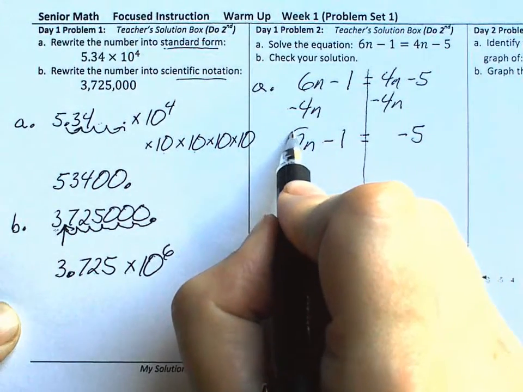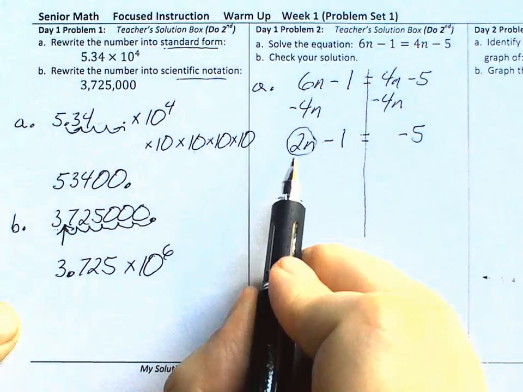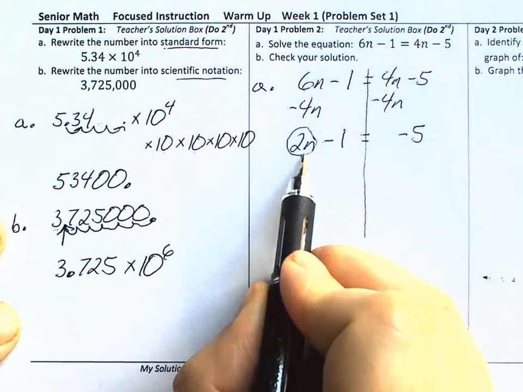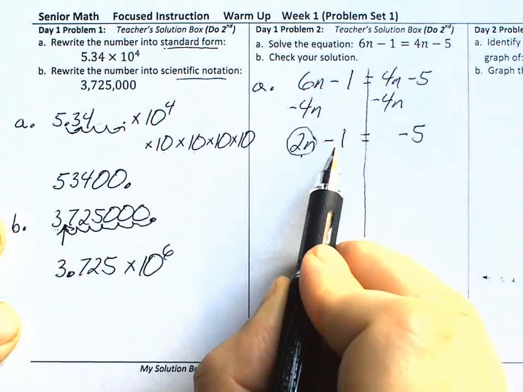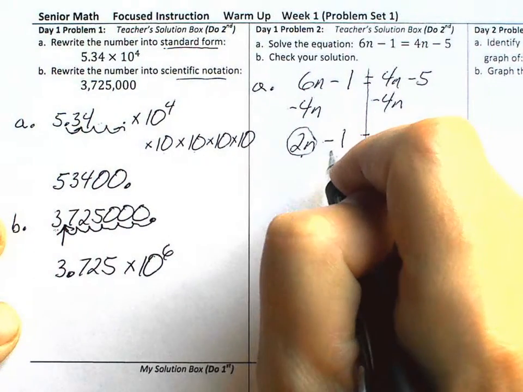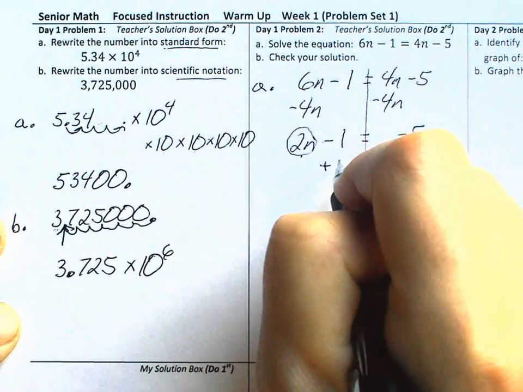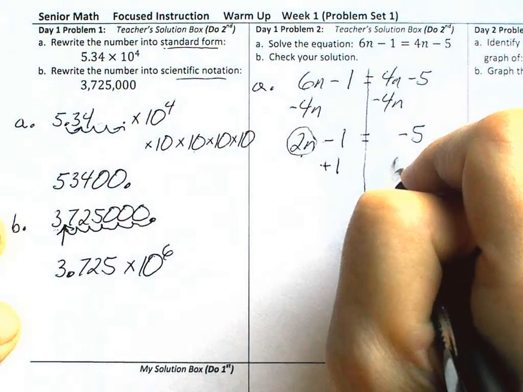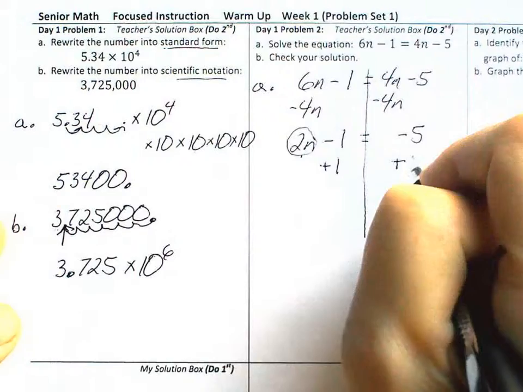Here is the n term. We want to isolate the n term. So right now, next to the n term, there is a subtract 1. Let's remove the subtract 1. Underneath subtract 1, write plus 1. And to keep things in balance, on the other side of the equation, plus 1.